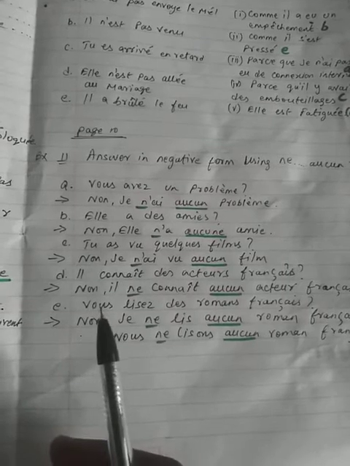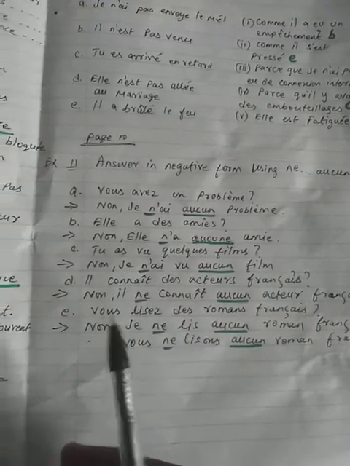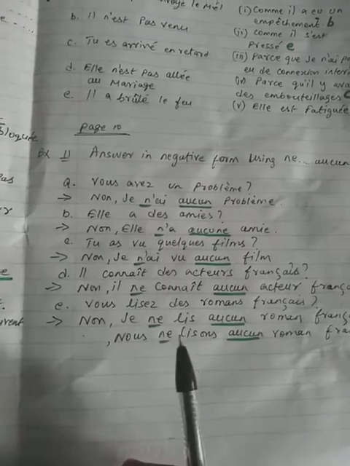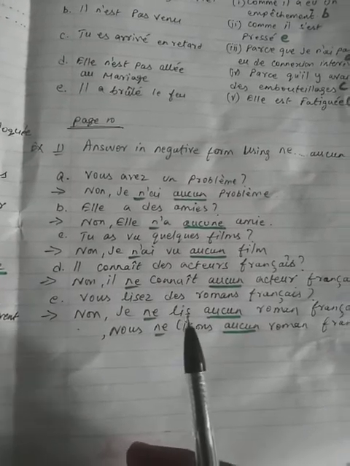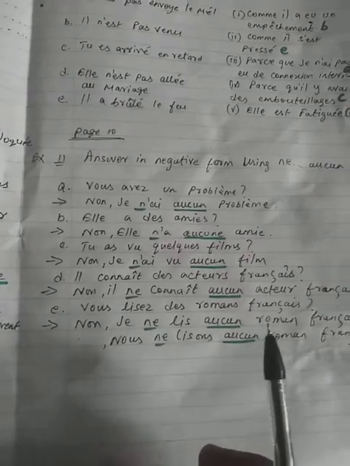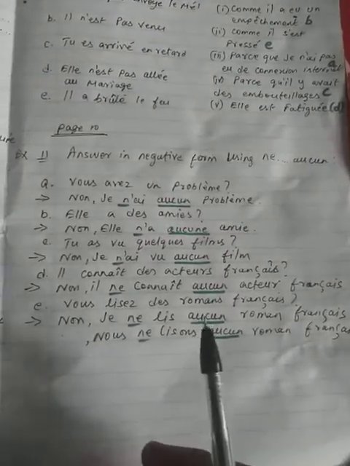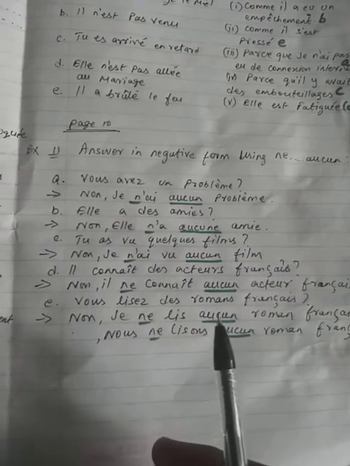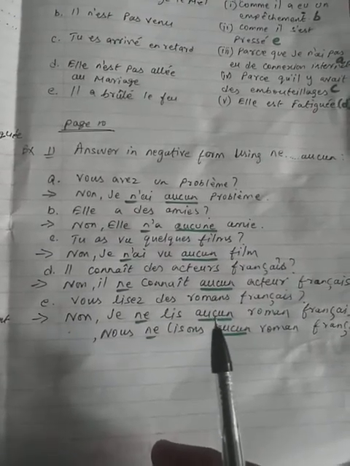Here is the present tense. Lisez is the vous conjugation of lire; for the first person, the conjugation of the verb is lis. No, I don't read any French novels. Aucun romans, masculine plural. So you have to use aucun in masculine form.